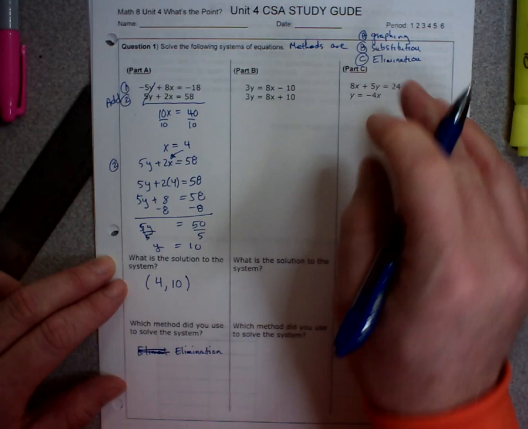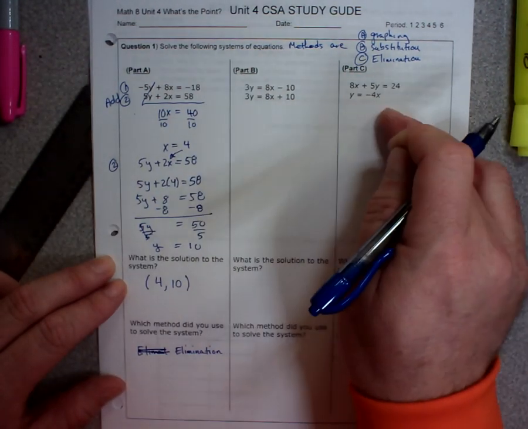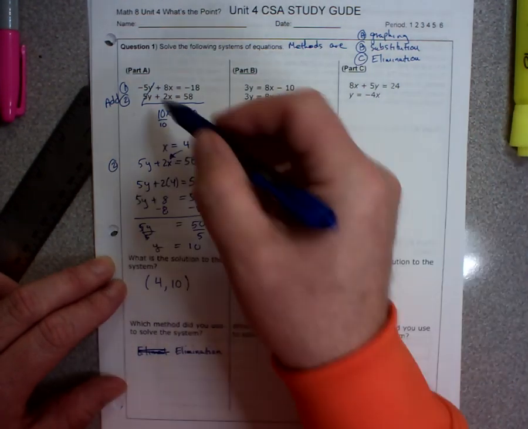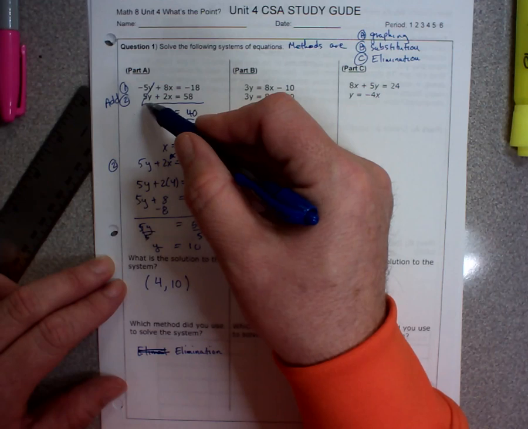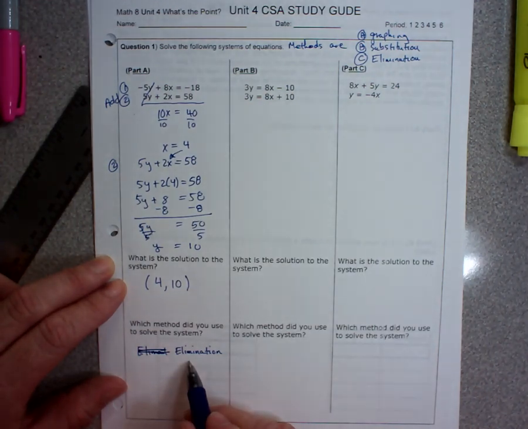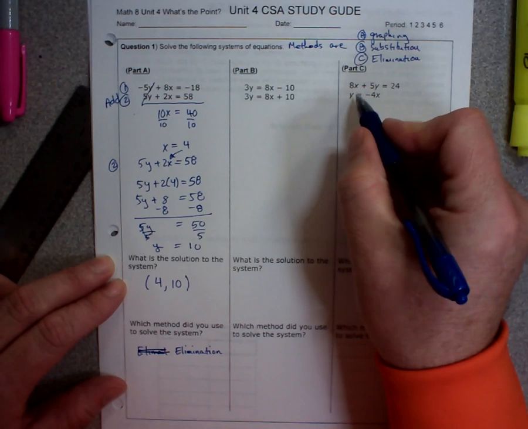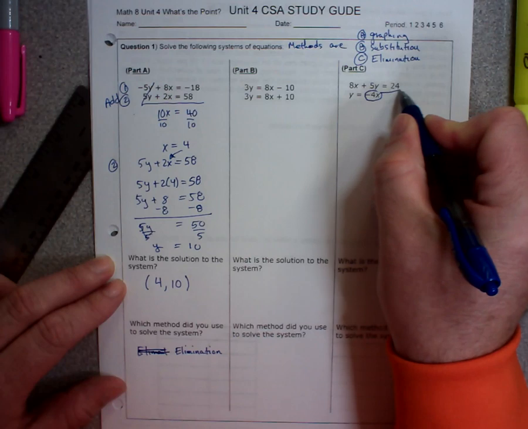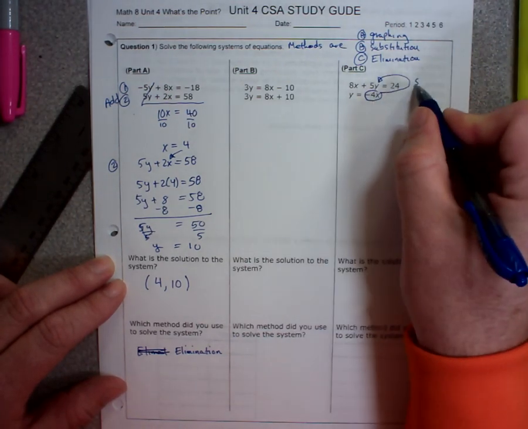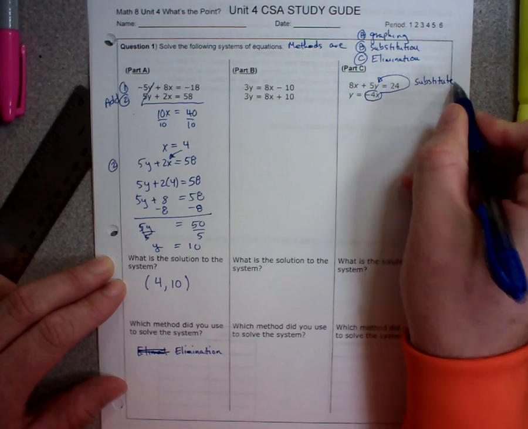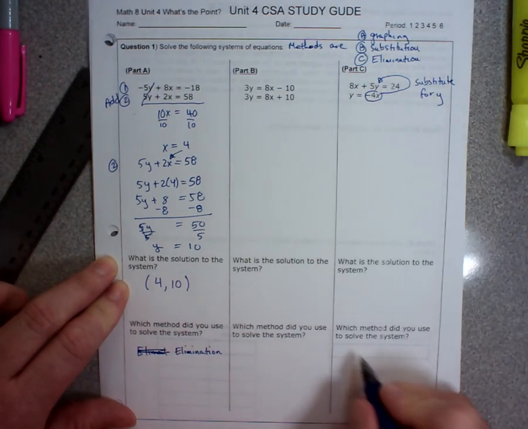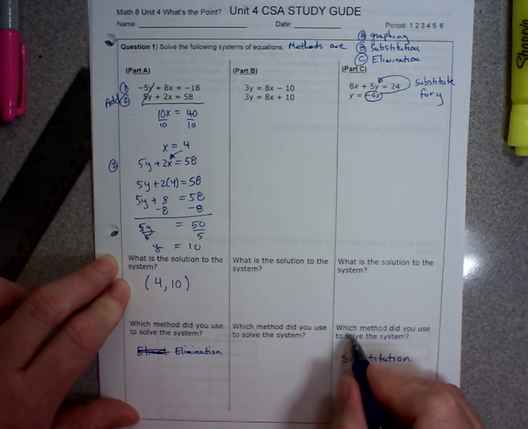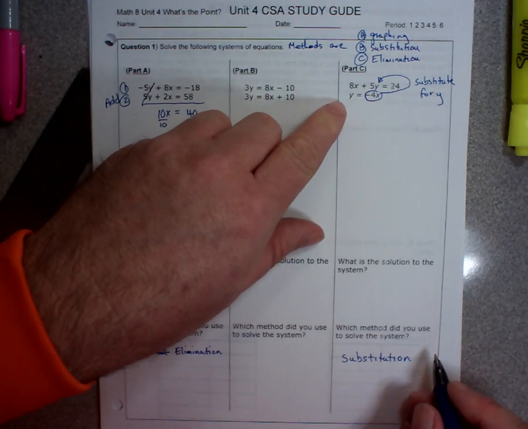Okay, we're going to jump here to C, because when I scan a problem, I want to look for the easiest to solve. And I quickly see these were both in standard form, lined up, additive inverses, so elimination was obviously, to me, the easiest choice. Here I have one equation solved for y, and an equation in standard form. So I'm going to take this value of y, and I'm going to substitute it for y, and that's substitution method. Which method did you use? So I'm going to use substitution since it's already solved for y.